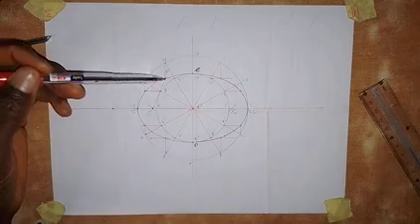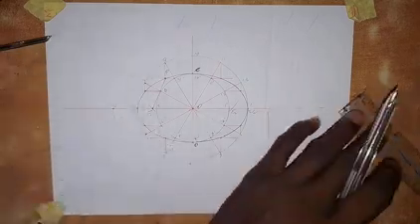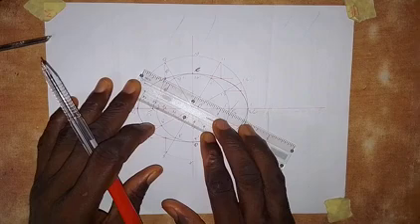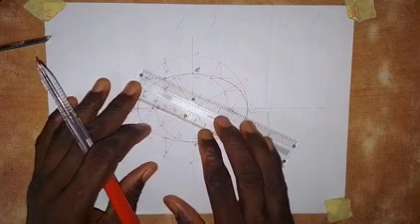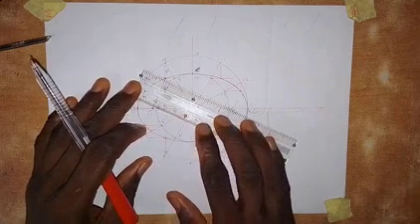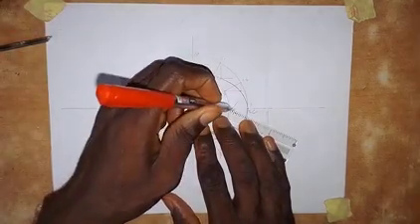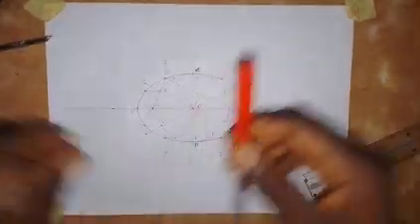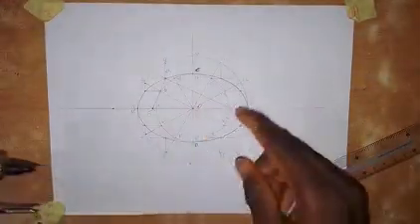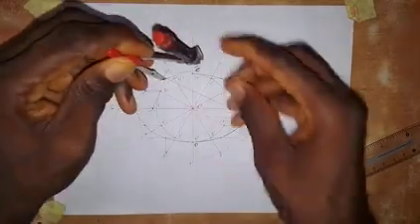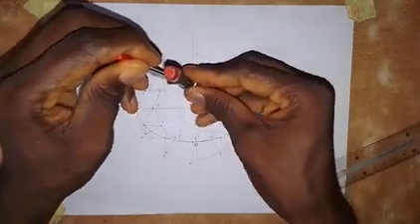Okay, as we have joined PF1 together, let's join PF2 together with a straight line. So we have this. Now we are going to bisect the angle between PF1 and PF2. Put the midpoint here at P, and then draw a small arc.